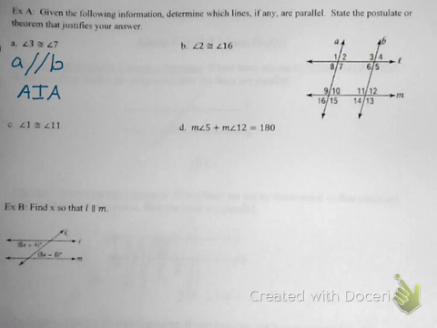Part B. So angle 2 is congruent to angle 16. Why is this not working? Angle 2, angle 16. Okay, so if those two are congruent, then we know that they are alternate exterior angles, and the transversal in this case is A, and the two lines that it's cutting through are L and M, so we can say that L is parallel to M because of alternate exterior angles. Whoa, that E looks weird. Let me fix that. Okay.